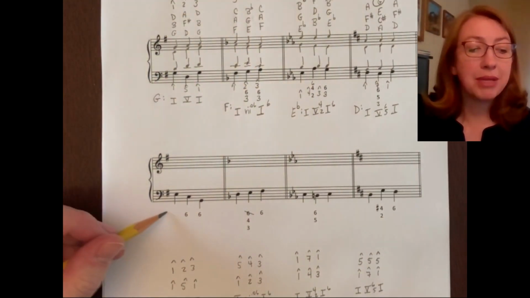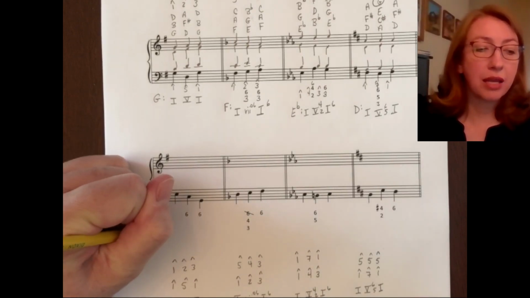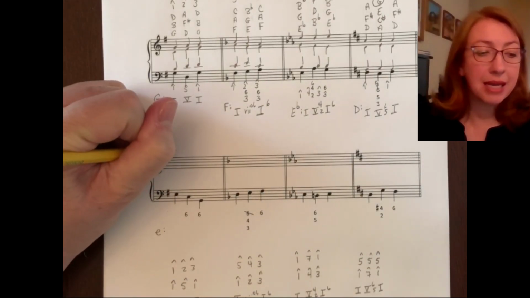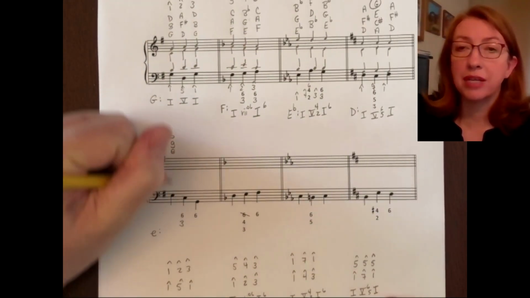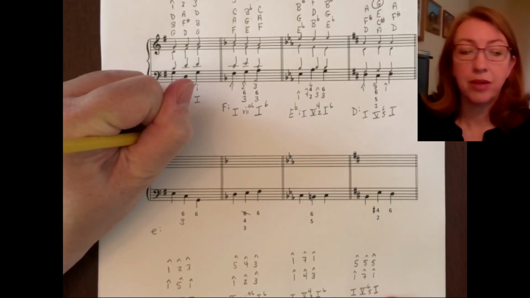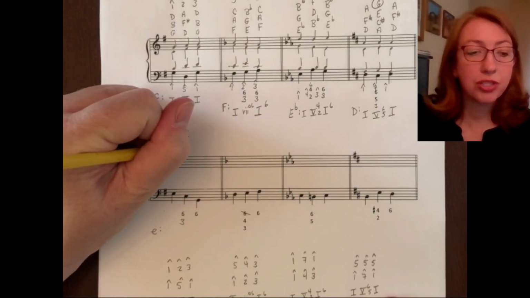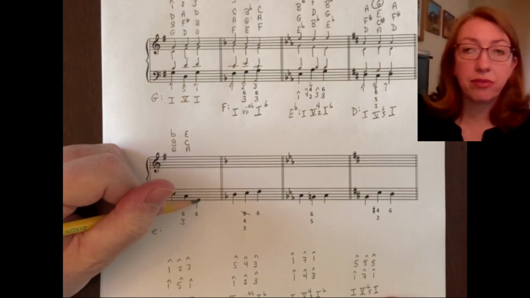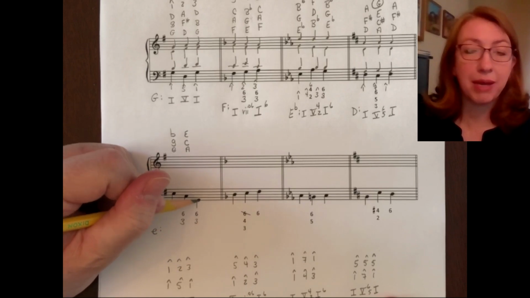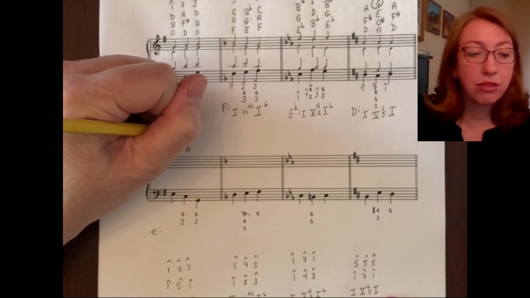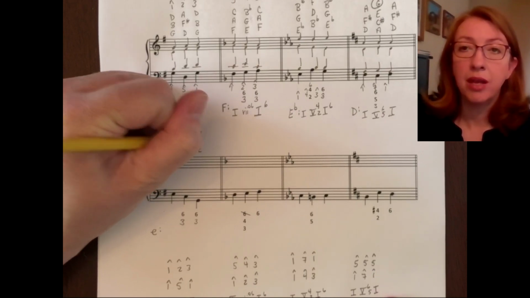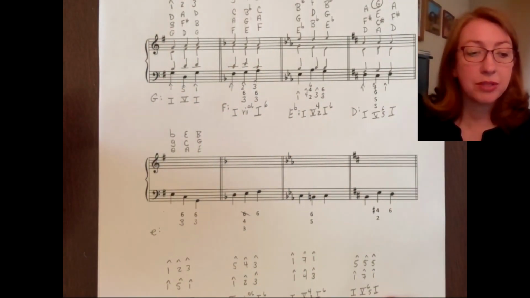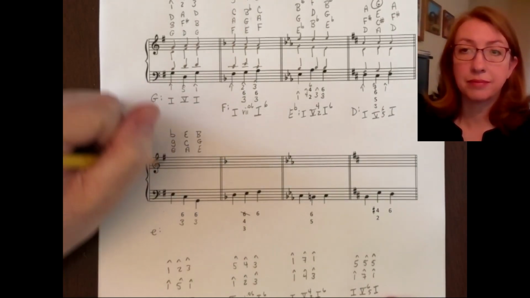I'm in the key of E minor. I have a tonic chord, E, G, B. My second chord has a 6 underneath the bass note. I know that stands for 6-3 in my figured bass. So I need a third above the bass, which is E. I need a sixth above the bass, which is A, and I also have present the bass note, which is C. My third chord has a 6 under it. That means 6-3 above the bass. So I need a third above the bass, which is B, a sixth above the bass, which is E, and the bass note G.